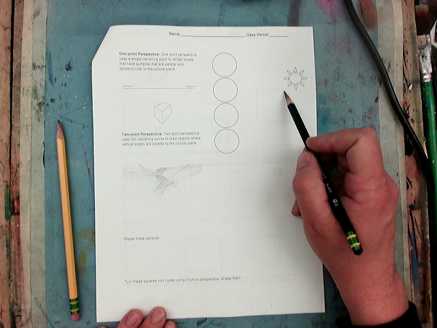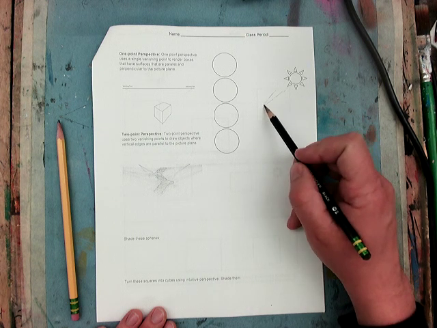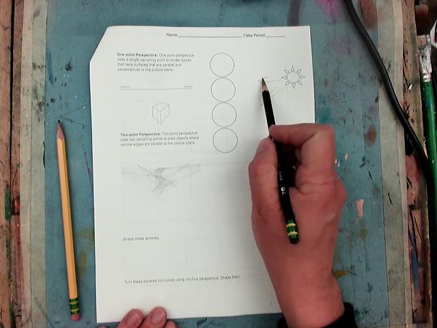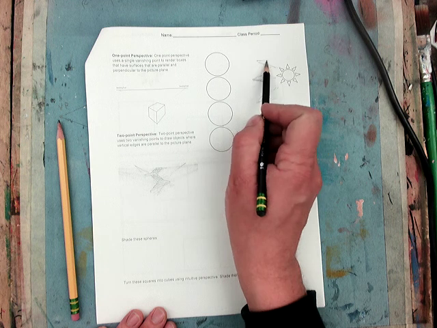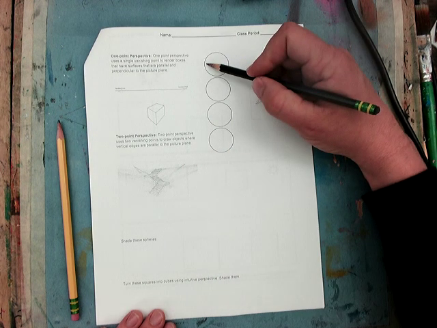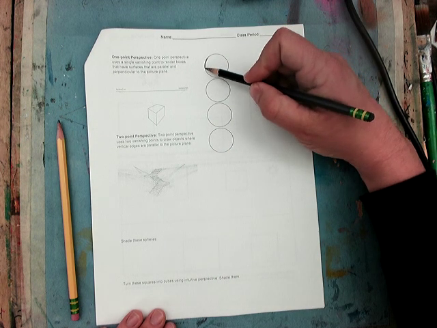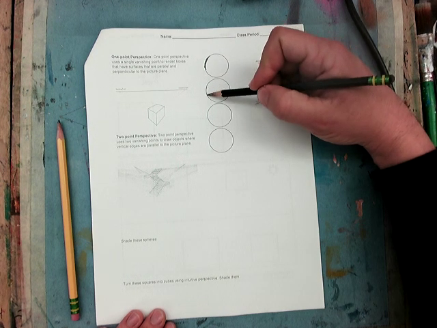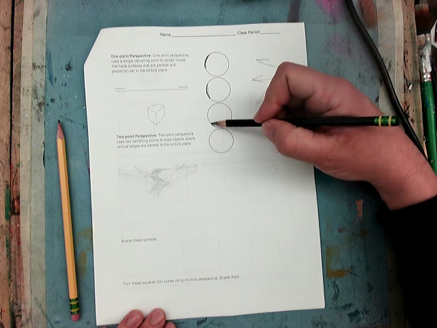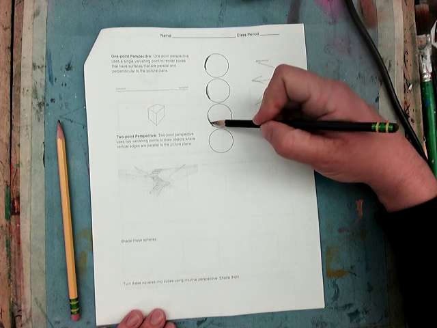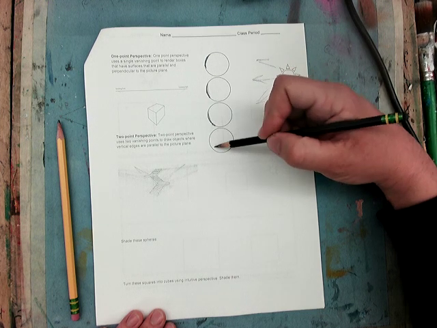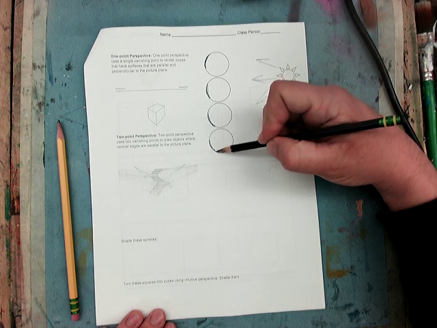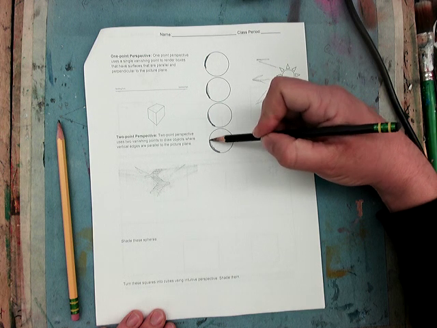Here's our light source. So the light's coming out from this direction. So we're going to shade opposite. The piece of the sphere that's furthest away is going to be the darkest. It's going to be subtly different on each of the spheres. So that's just our darkest portion right there.